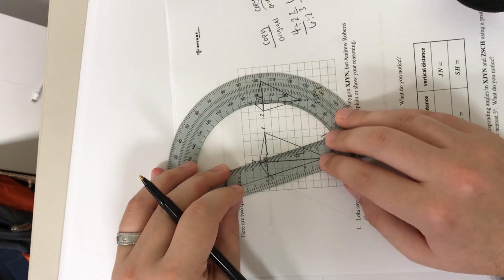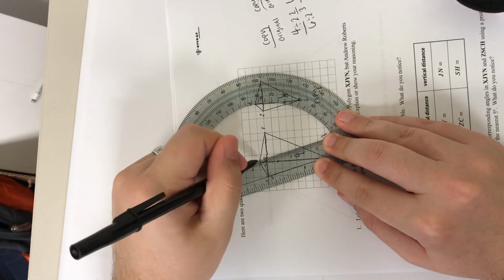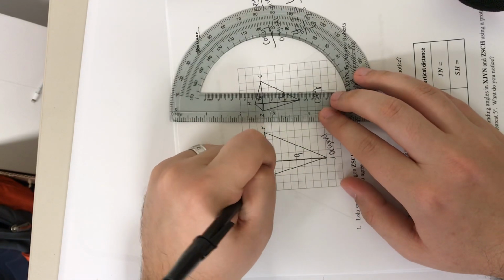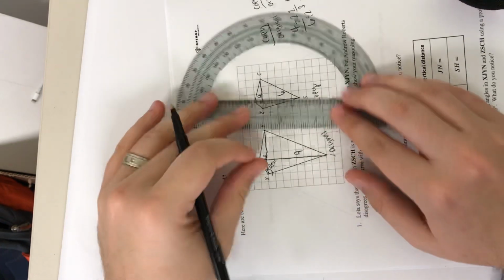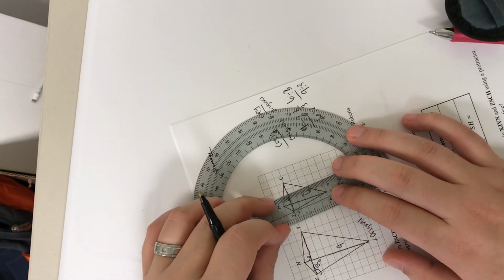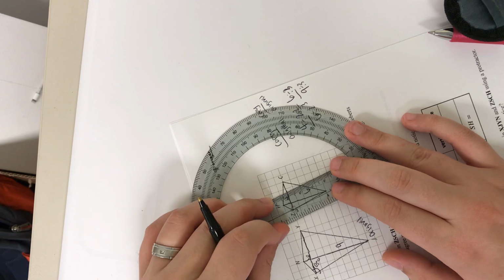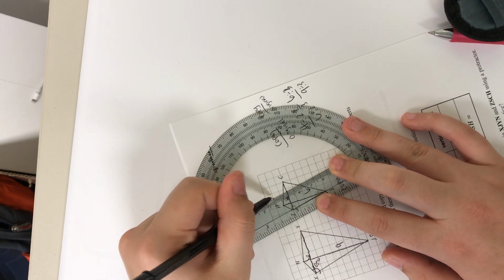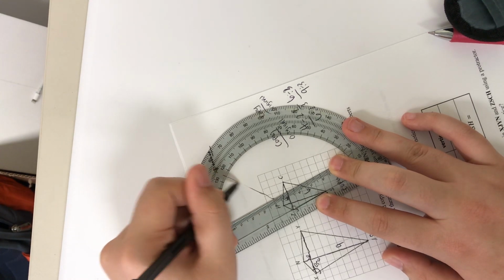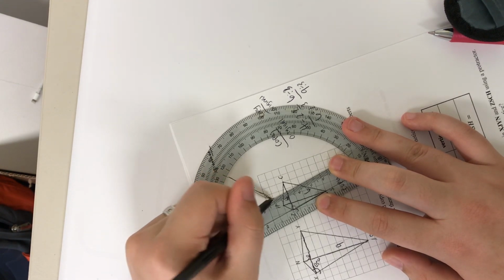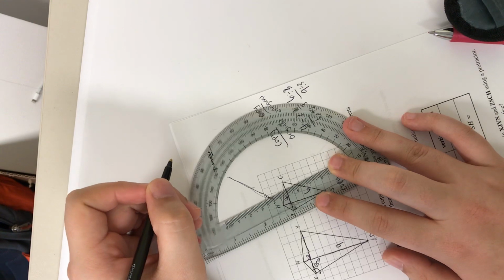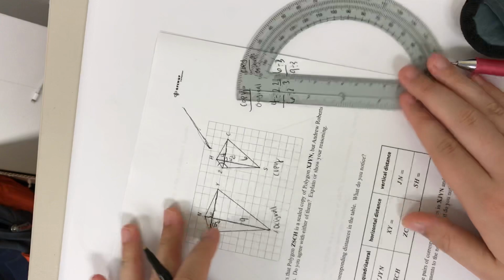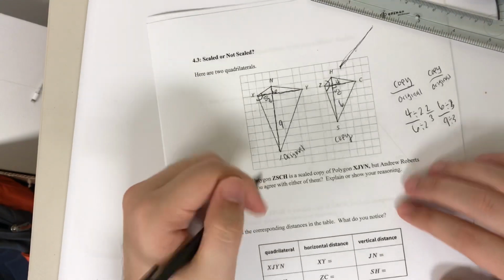So like that. And then that looks like that is about 105. And this corresponds with Z over here. So I'm going to move this, and that. And that is actually a sharper angle there. So that would be throwing you off. That looks like it's about 125. So their angle measurements are not the same. Thus, Andrew is correct.